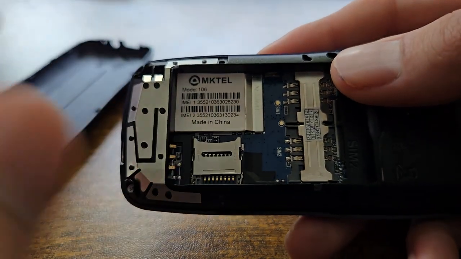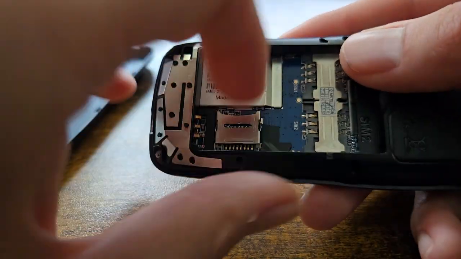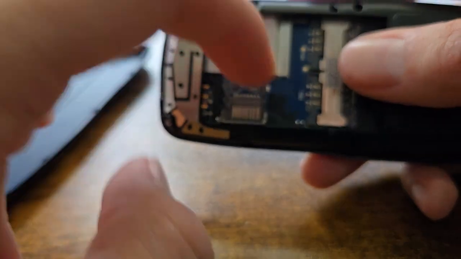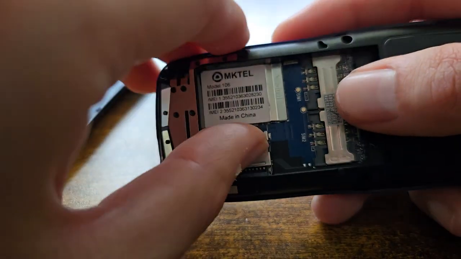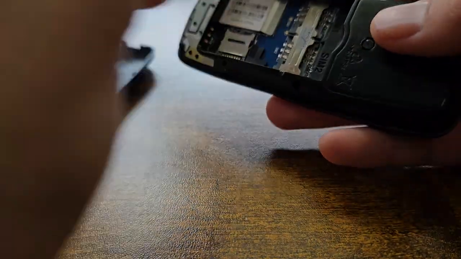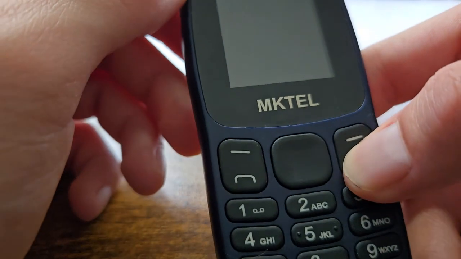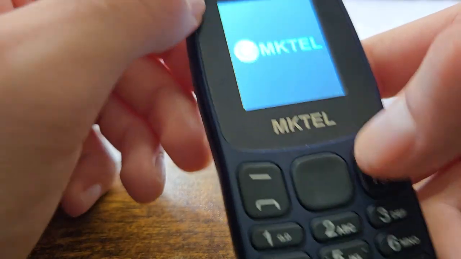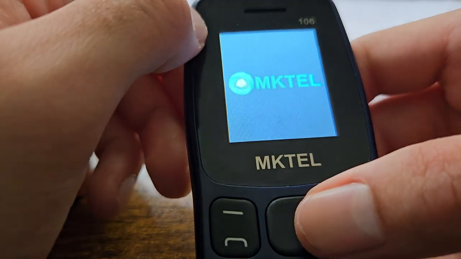This is a micro SD card slot, so you can pop it down and open it, put this SD card in there, and put this back and close it. That is pretty cool. So you put the battery in, and you put the back on. So there you go. You turn it on by holding the end call key, the hang up.